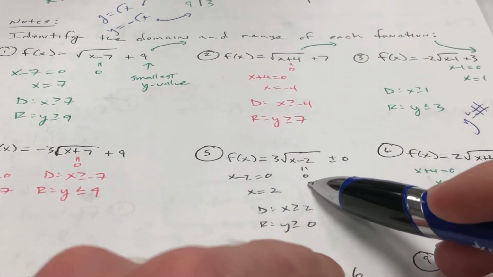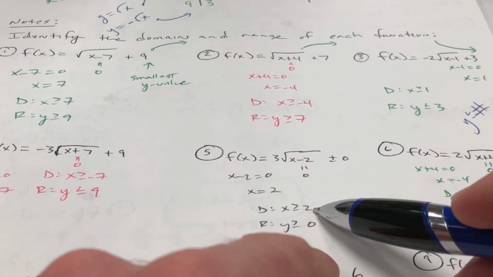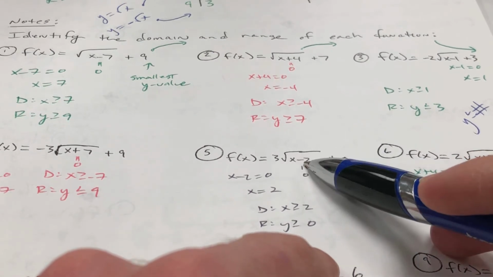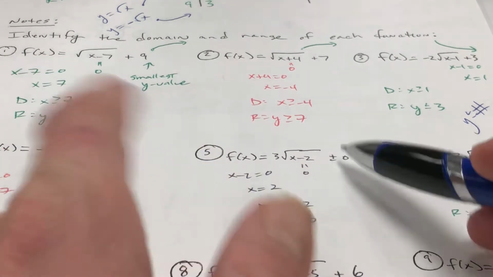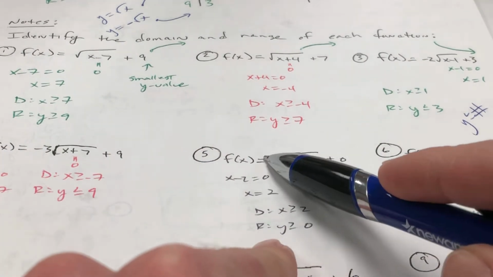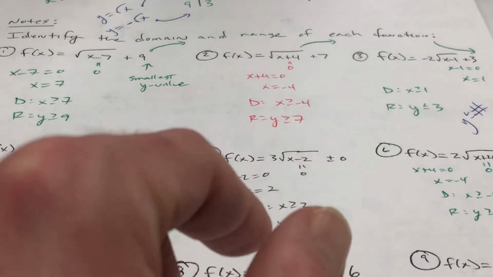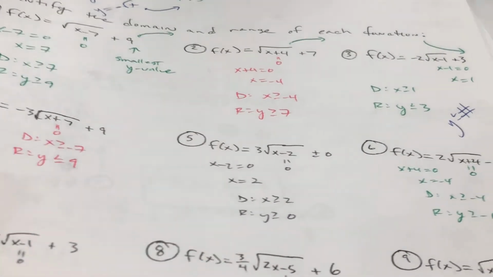Set x minus 2 equal to 0, I get 2. The domain is x greater than or equal to 2. When I plug 2 in for x, I get 0 times 3. The smallest y value is the smallest because it's positive 3, so it's going up as x gets bigger. The smallest y value is 0.